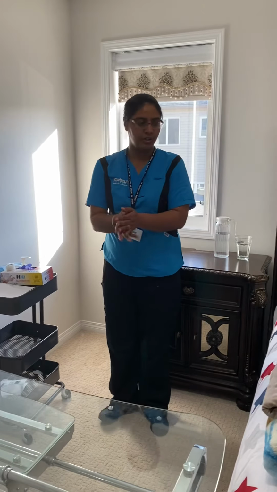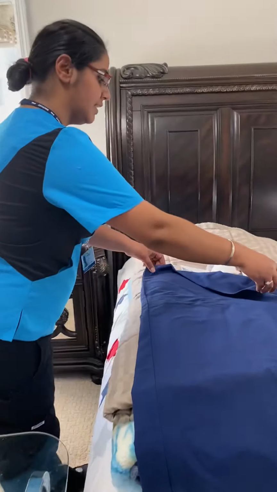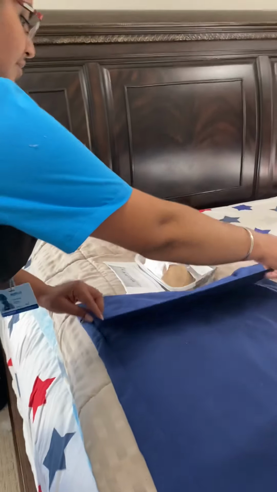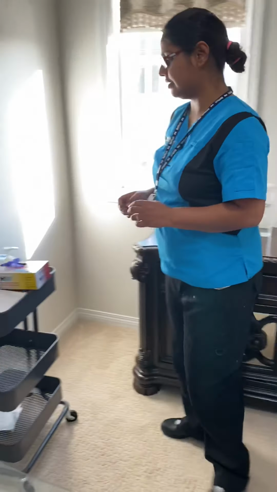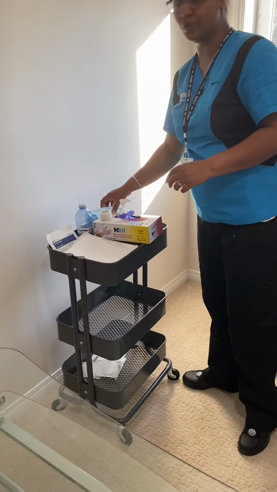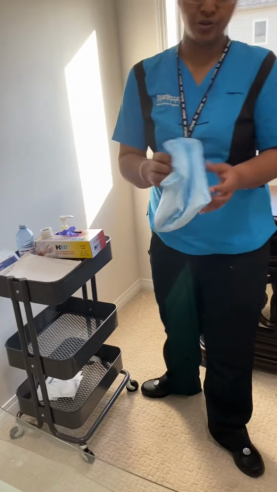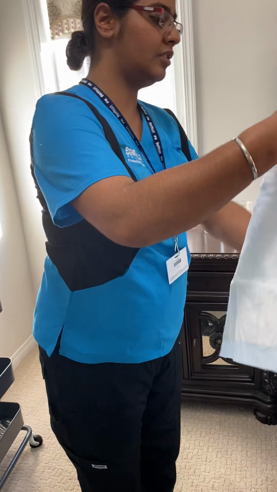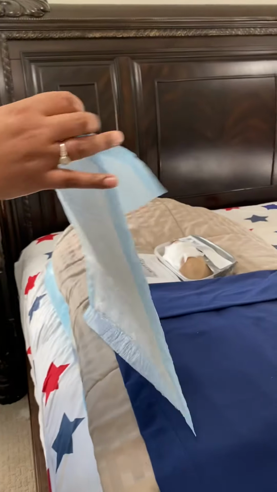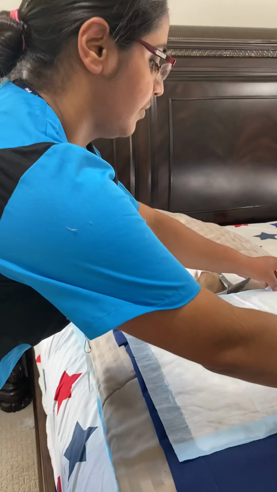Now I'm going to expose the patient's wound so that I can carry out my procedure. And there is my blue drape. Would you mind, Mrs. Smith, if I put my drape parallel to your side? She said no, I wouldn't mind. Thank you.